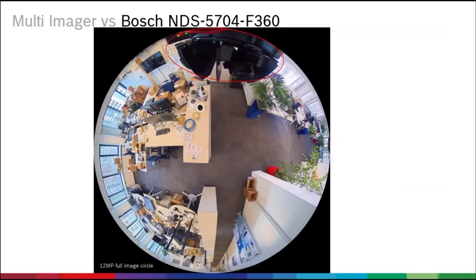So here is that same image, and we can actually see the multi-imager mounted right next to our panoramic. So when I said you can actually see the ceiling within 6 inches, yes, you can right here.